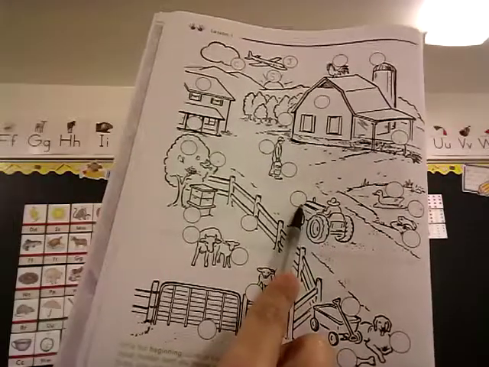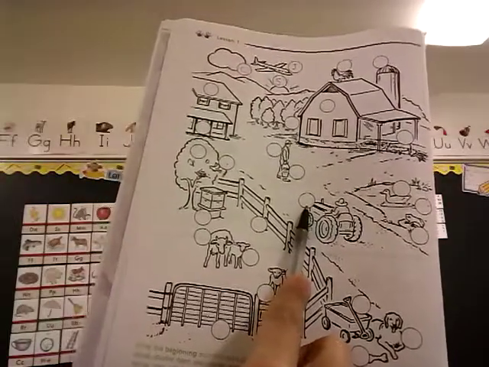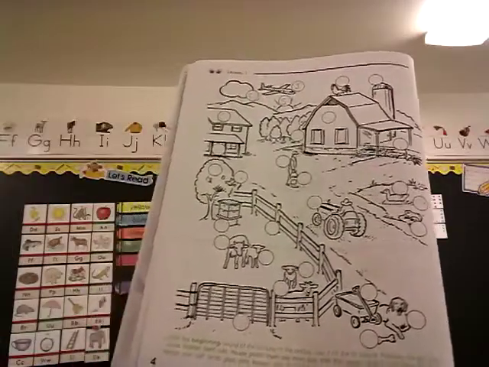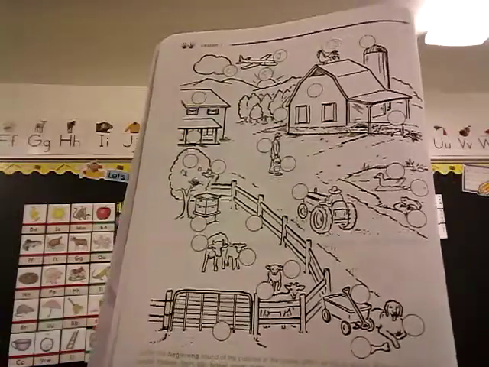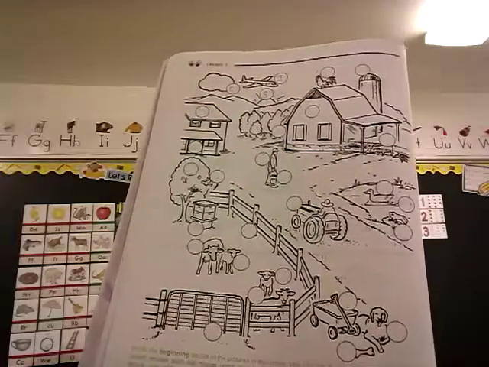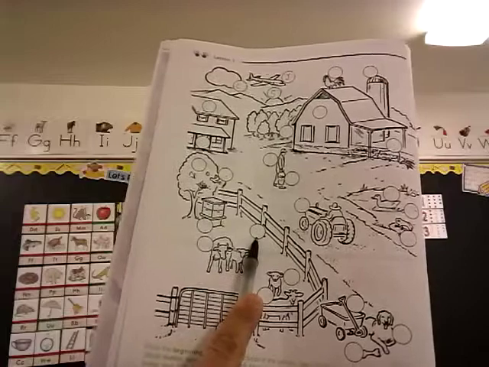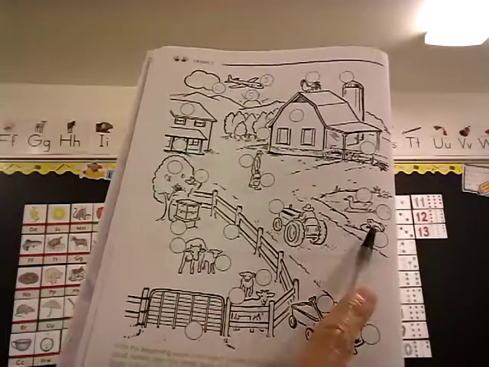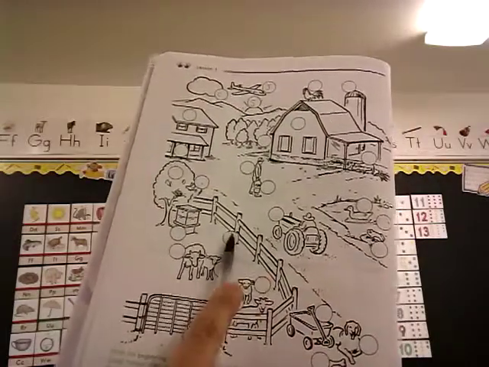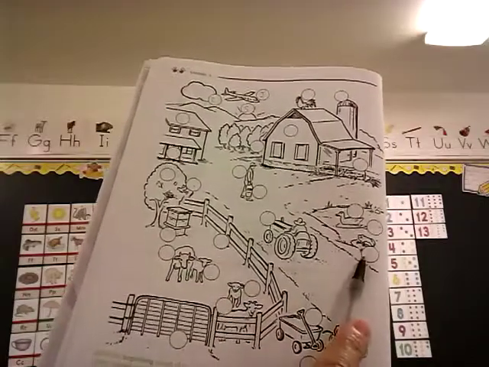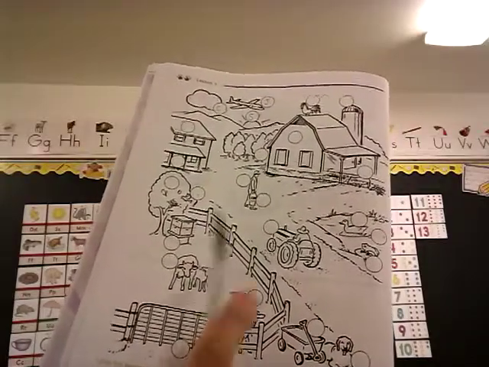This is tractor. And then over here, we missed this one, I think. Over here is the fence. So frog and fence, those should be same letter. Frog, fence.